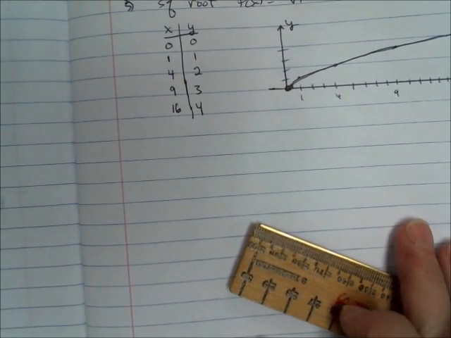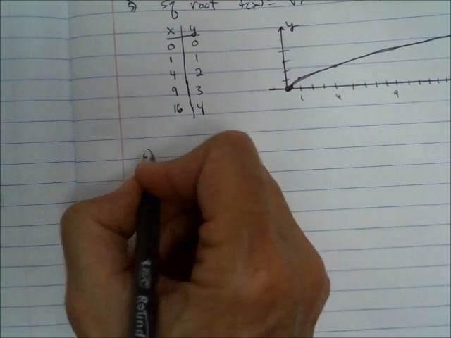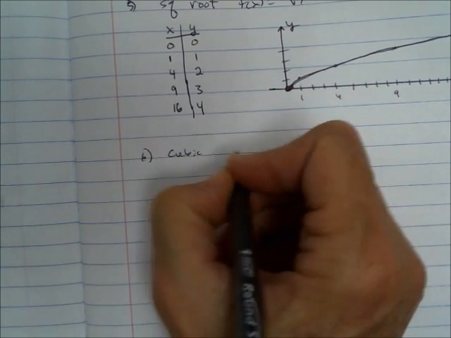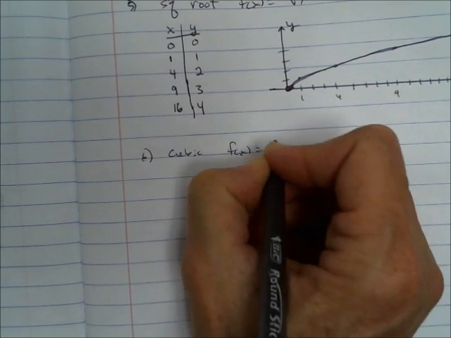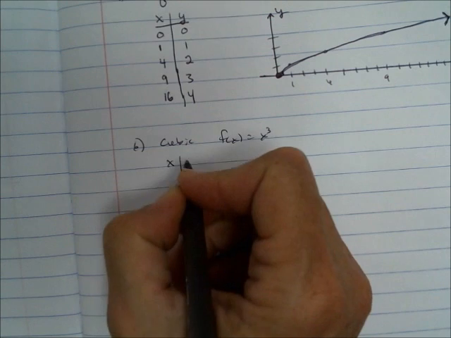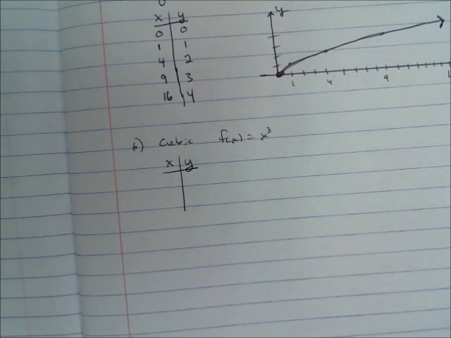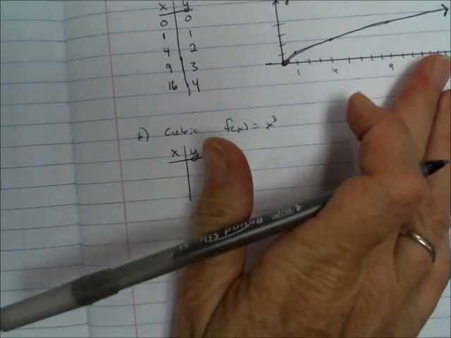The next one is the cubic function, the last one that we'll do tonight, number 6, cubic, and that's f of x is equal to x cubed. Domain is all real numbers. But we're not going to start with -3 because once you start cubing 3, you're going to get 27, and that's usually too much for a graph.